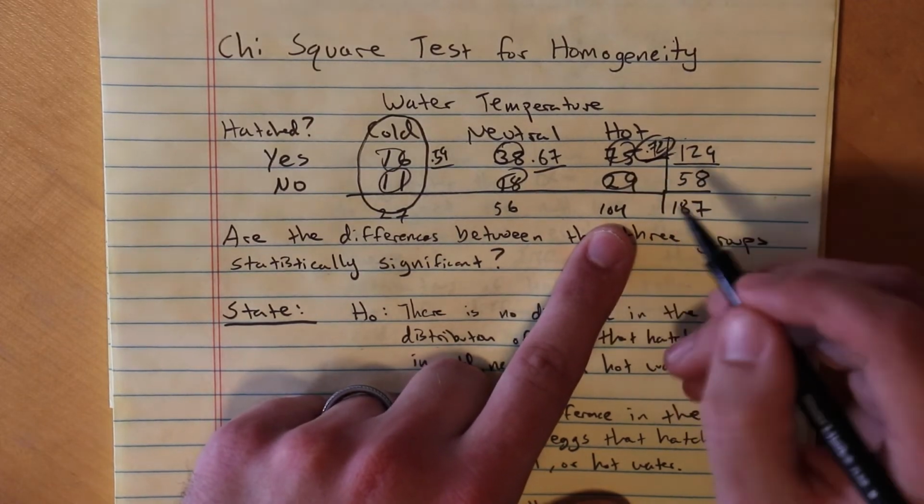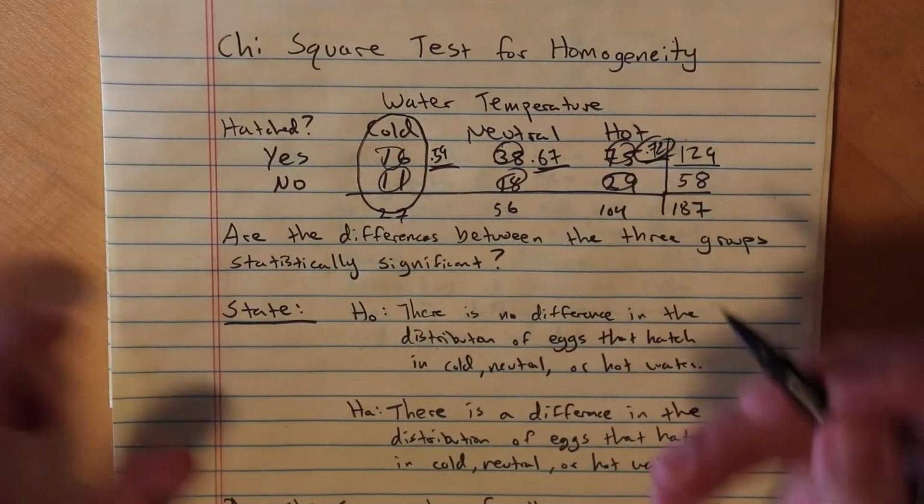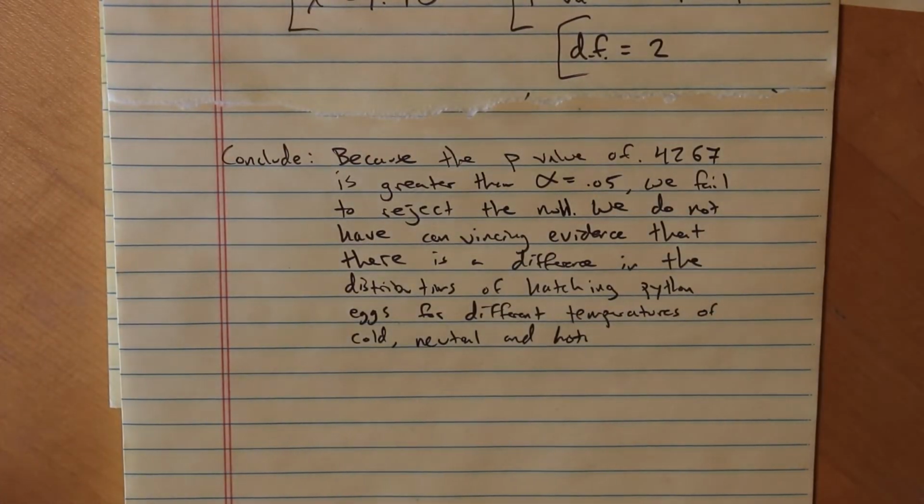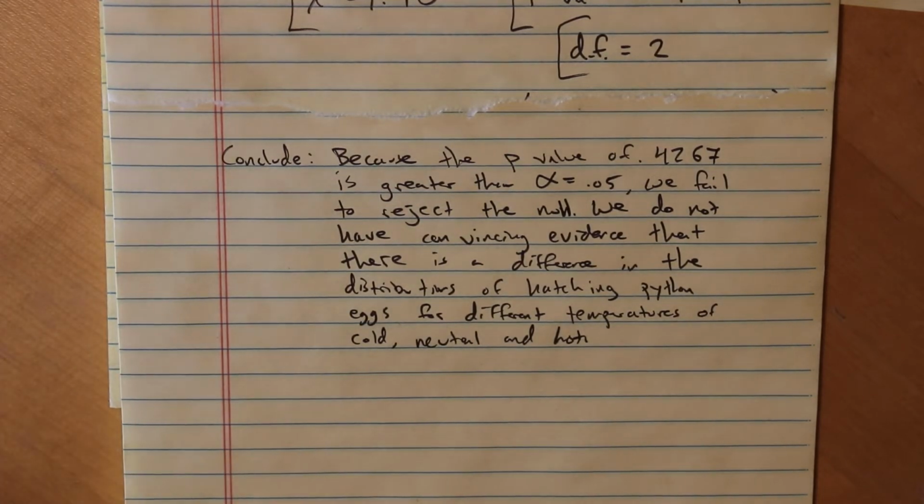So even though these distributions were different, we don't have convincing evidence that they were different enough. So we failed to reject the null. We're not convinced that the temperature in this experiment had a significant influence on the hatching rate.